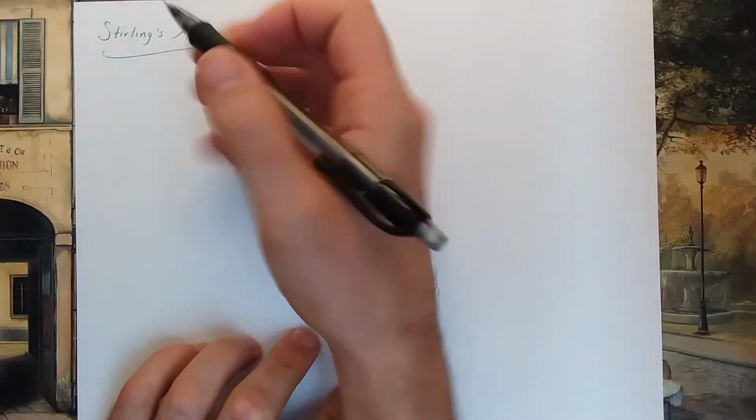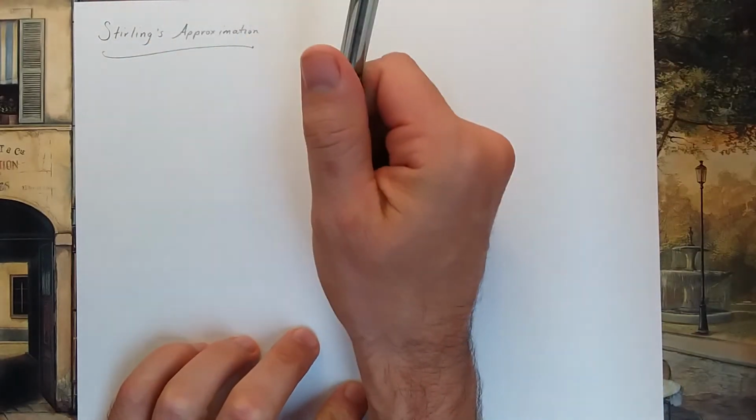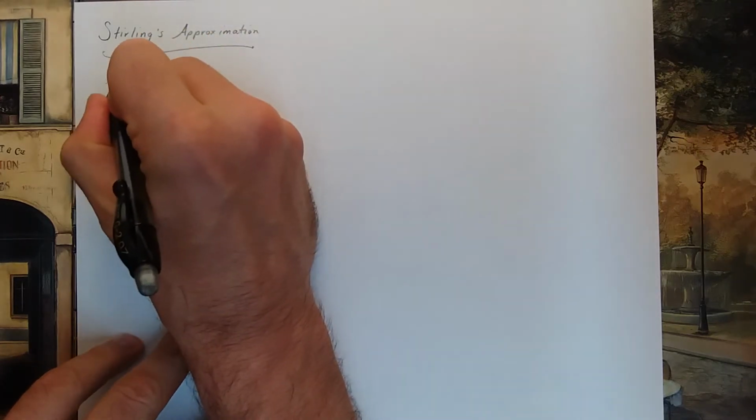This video introduces Stirling's approximation, which is both an amazing formula and useful. So let's nail some notation.